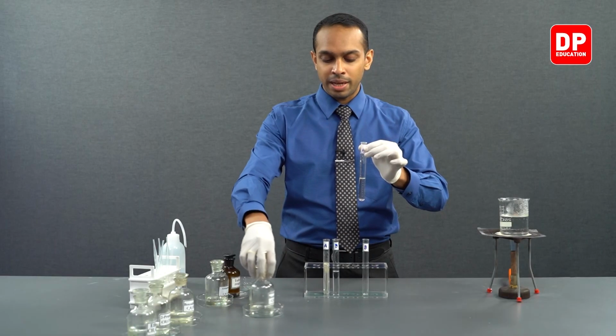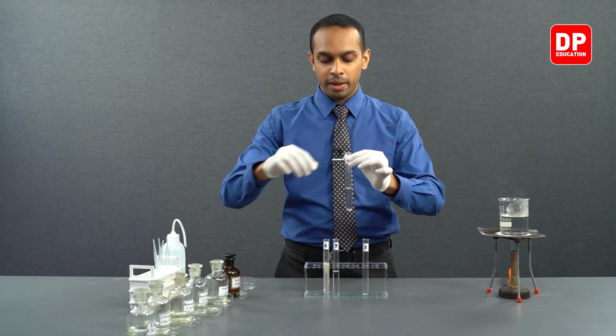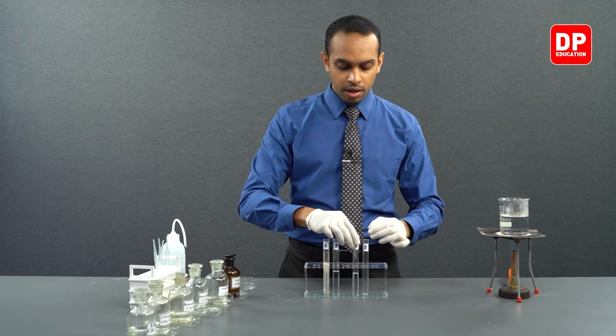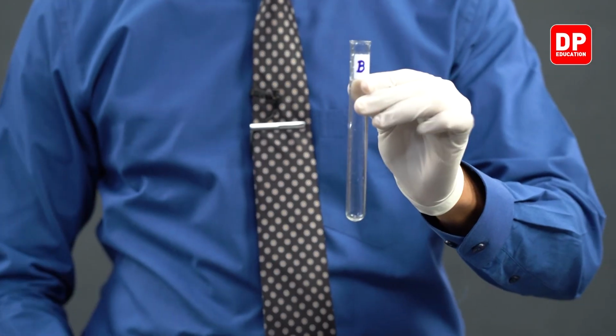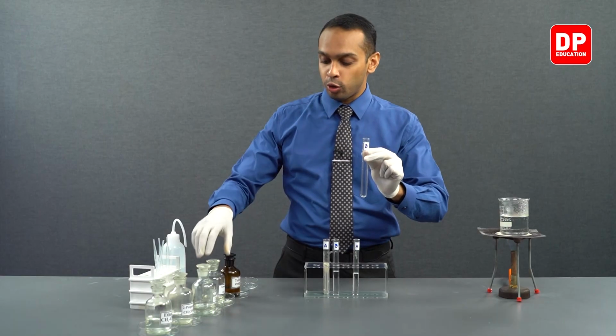So, we have taken benzaldehyde into test tube A, and into our test tube B, let's add acetophenone, our aromatic ketone.